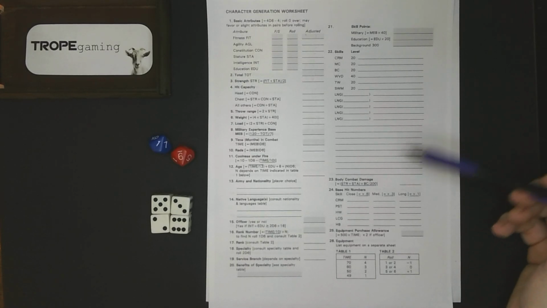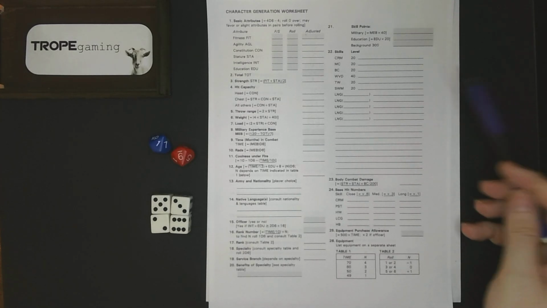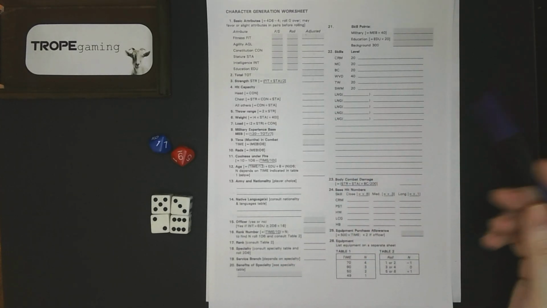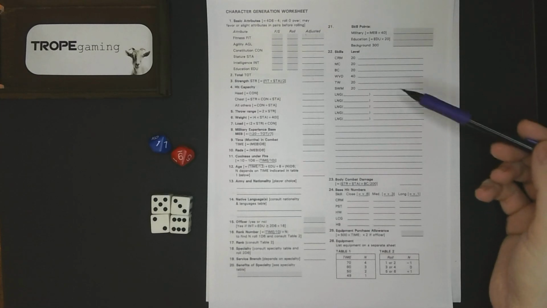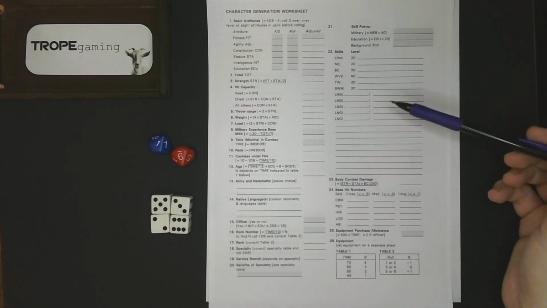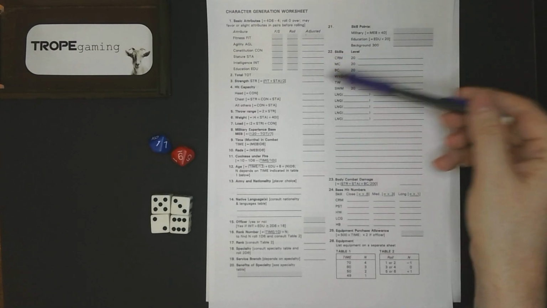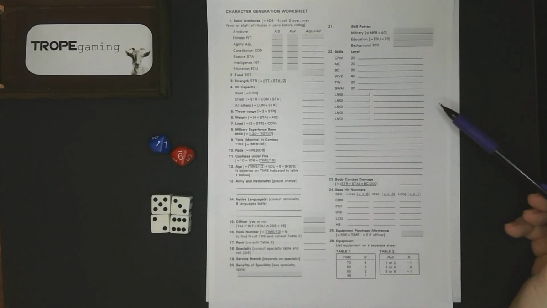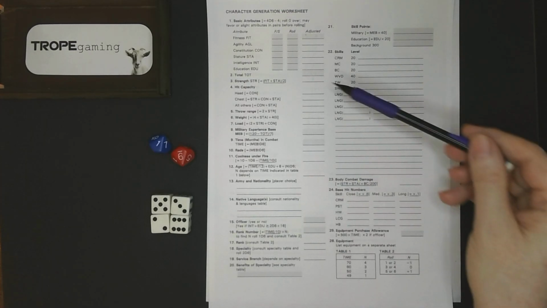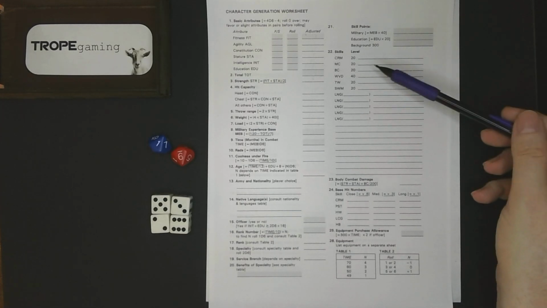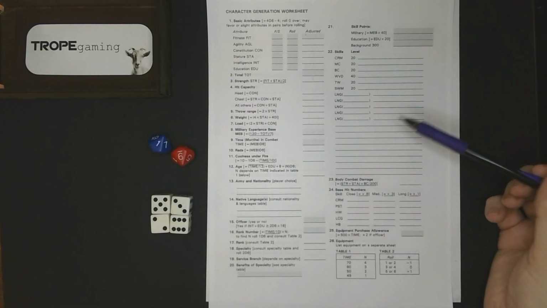Now, I have not printed out a character sheet to show you how this all transfers over. It's pretty simple. Everything that's listed on this sheet that is not shaded will be listed on the character sheet somewhere. You just find it and transfer the number or the information to the correct space.